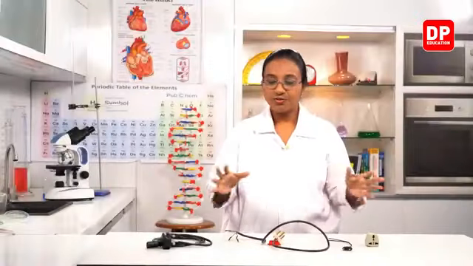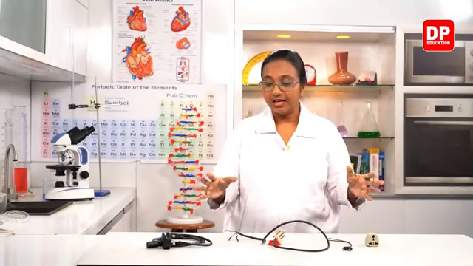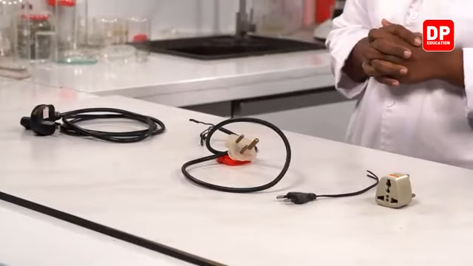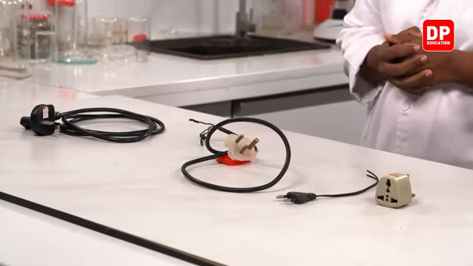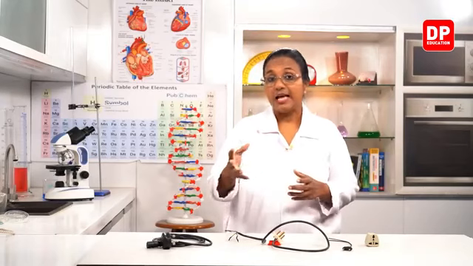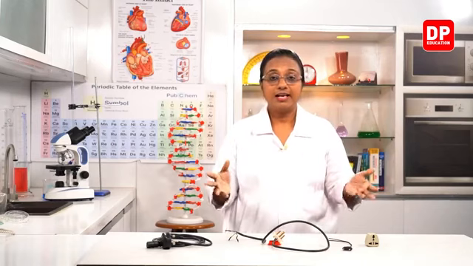Okay, students. So now we will have a look at the plugs. Plug tops or plugs that are normally connected to the plug sockets. So you all know in a household circuit we use different electrical equipment, electrical devices. So like the electric kettle, cooker, iron, like that.